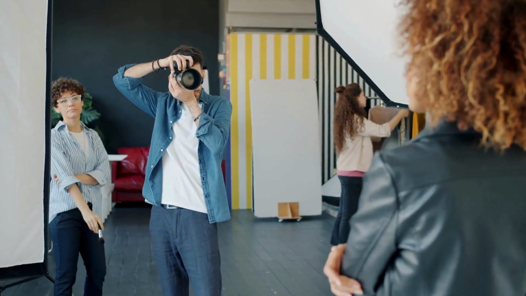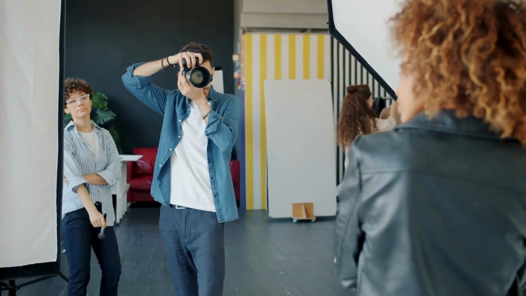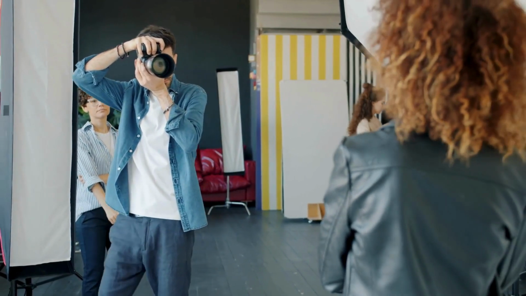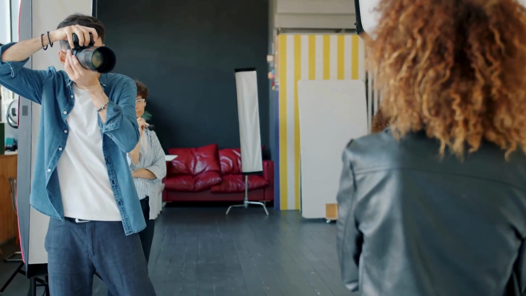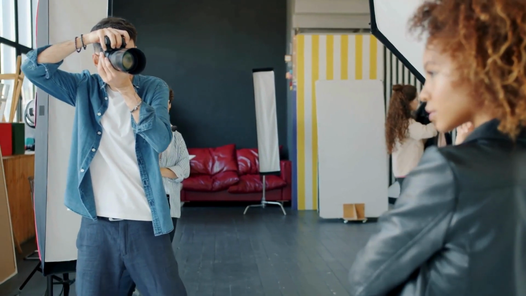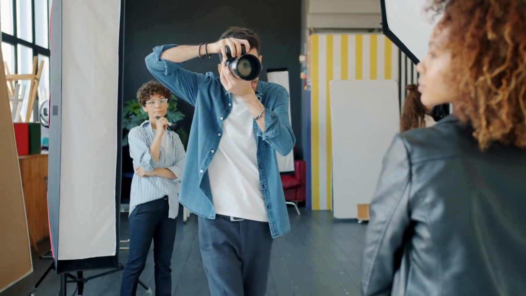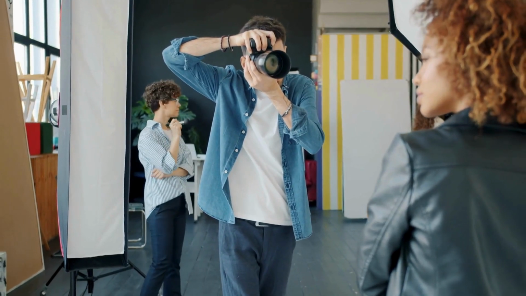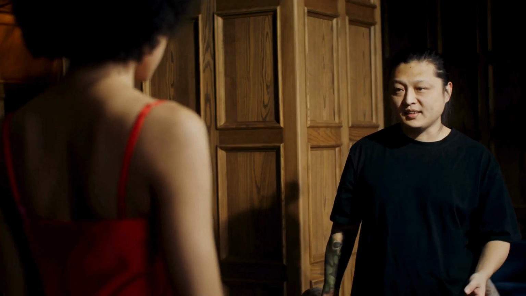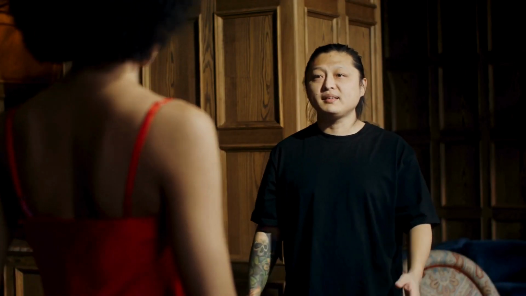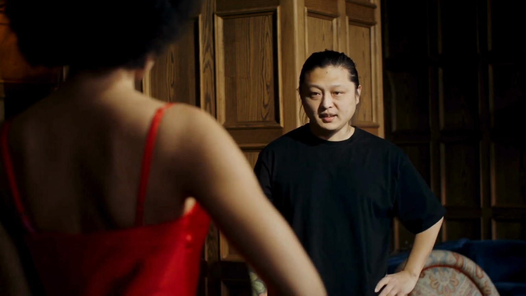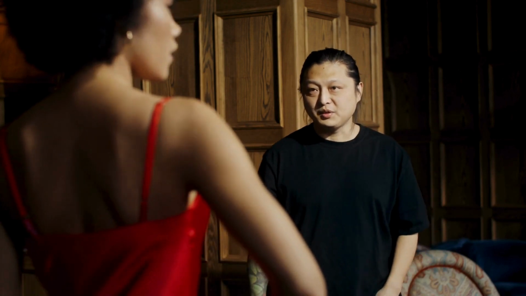Equally important is respect for the model. Outdoor sessions often involve changing temperatures, uneven terrain, and physical challenges. Provide robes between poses, schedule regular breaks, and continuously check on the model's comfort and safety. Professionalism creates trust, and trust leads to better photographs.